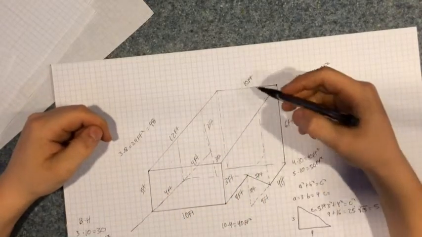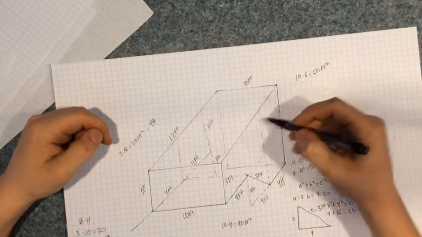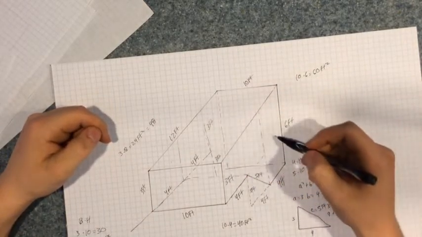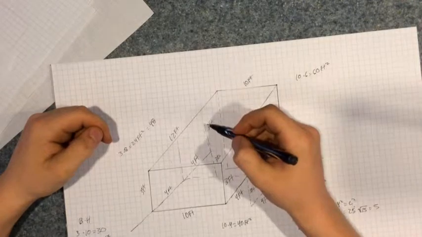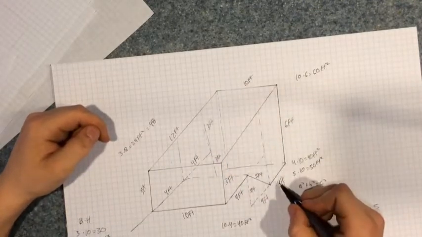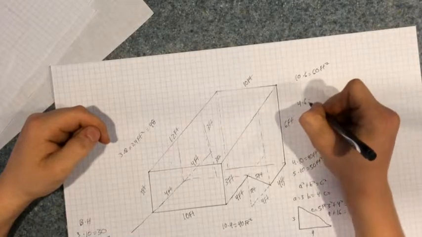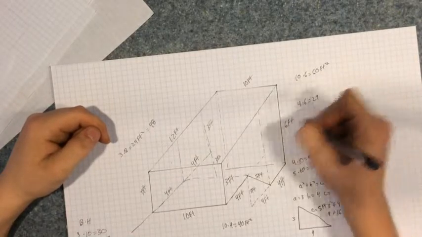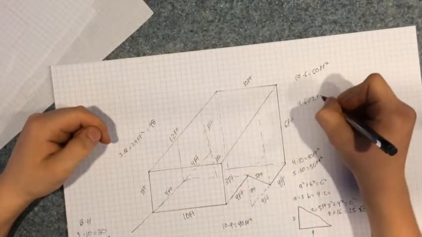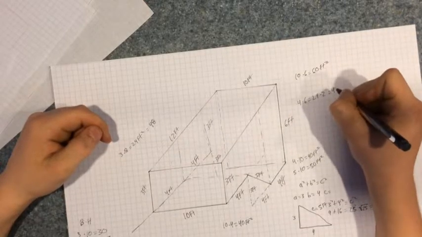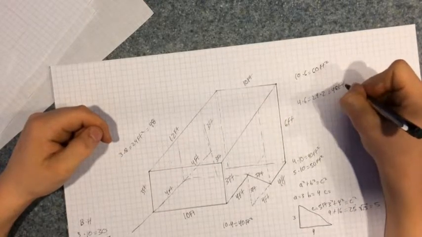And now we're going to figure out this rectangle and this rectangle, and we're going to do the same thing again. We're going to find this and multiply it by 2 because there's two sides. So 4 times 6 equals 24. 24 times 2, because there's two sides, equals 48 feet squared.